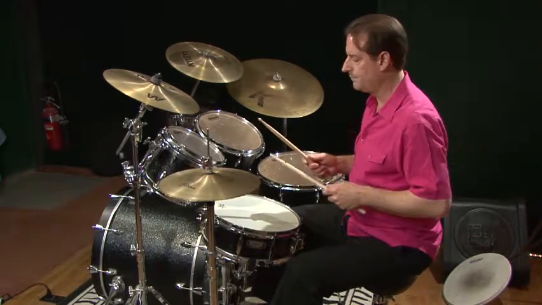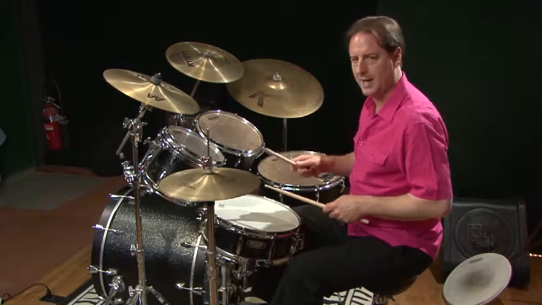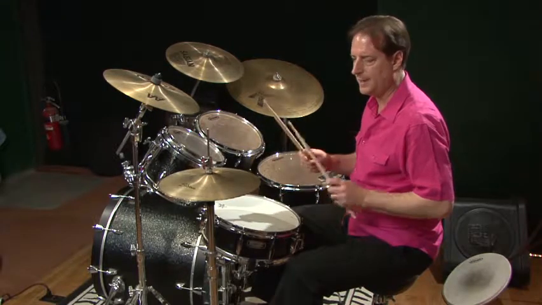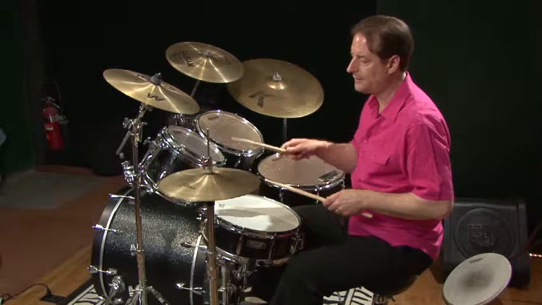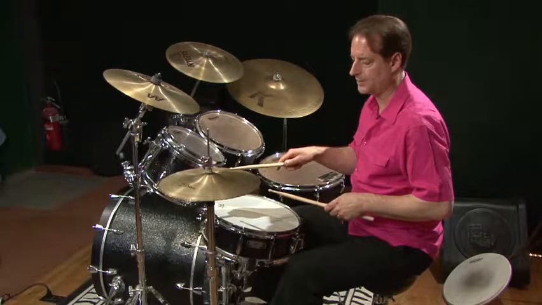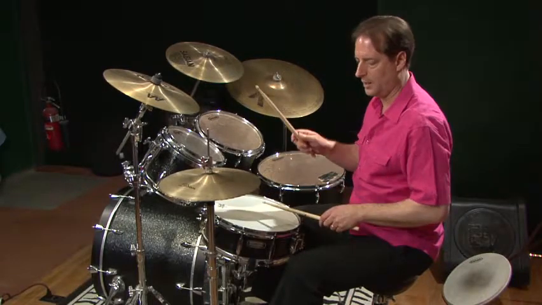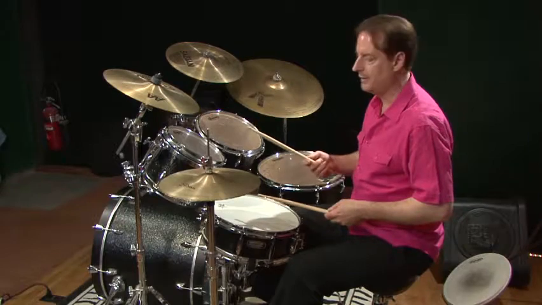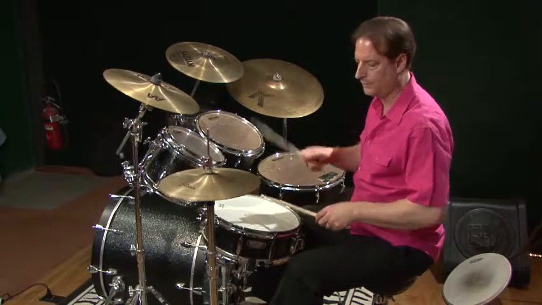16th note snare drum variations will involve hitting in between the hi-hats. If we're playing eighth notes on the hi-hat, then the E and the Ah, as we count 1 E and a, 2 E and a for 16th notes, that's going to fall right in between the hi-hats. So if we're hitting on 1, for instance, we're going 1 on the beat. That's with the hi-hat. The ands are 1 and 2 and 3 and 4 and.